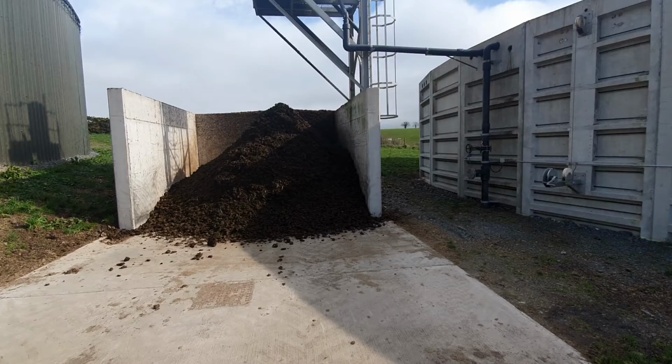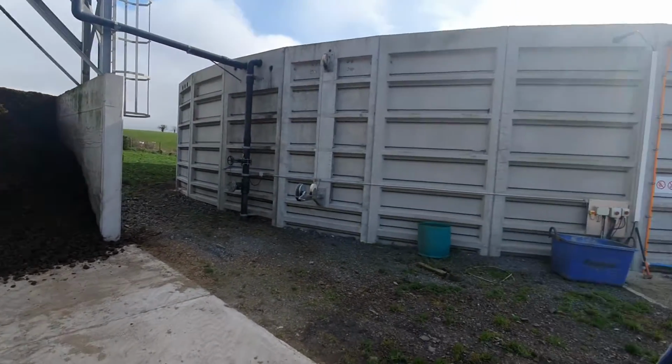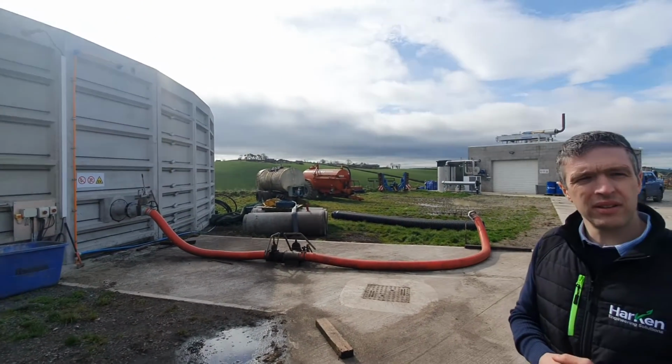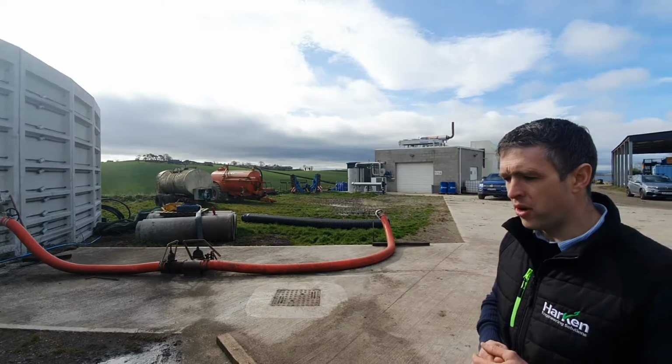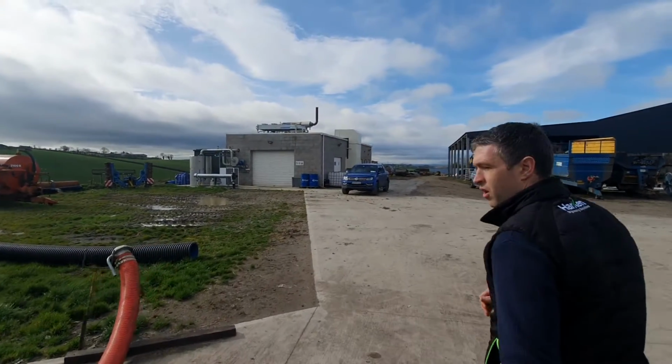Okay, so we've produced some outputs here. This is our biodigestate. We've got our liquid fertilizer source. And then just talk us through the biomethane. So the biogas that leaves the plant is brought over here in underground pipes.